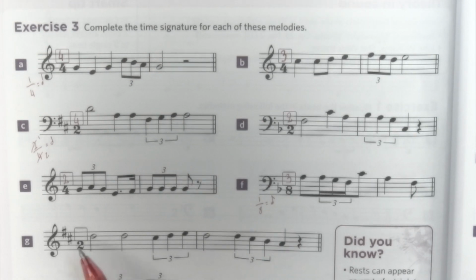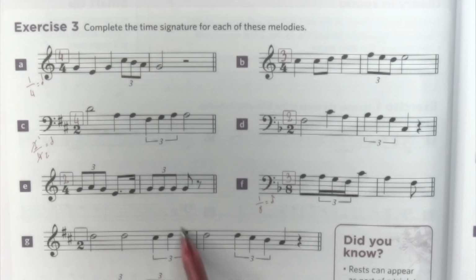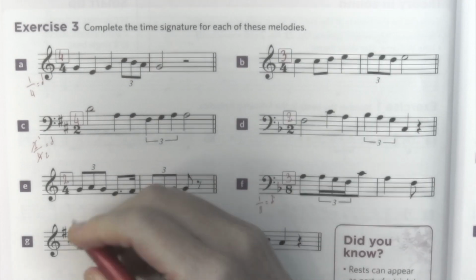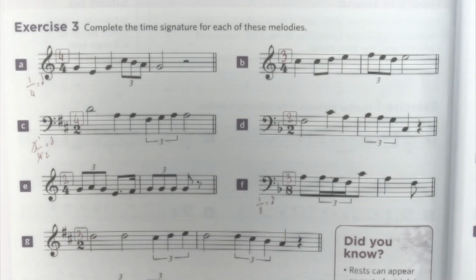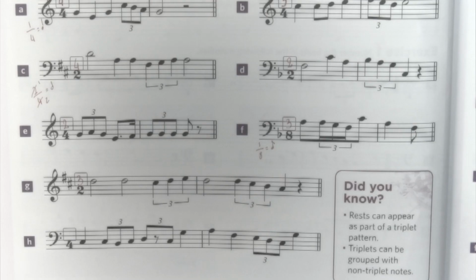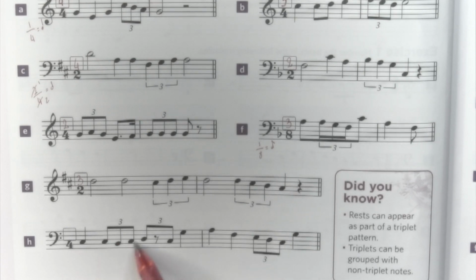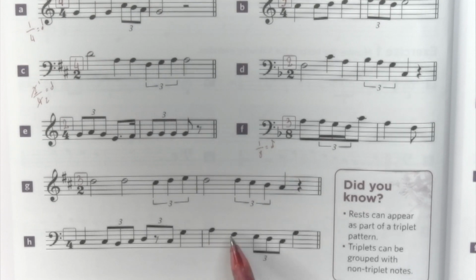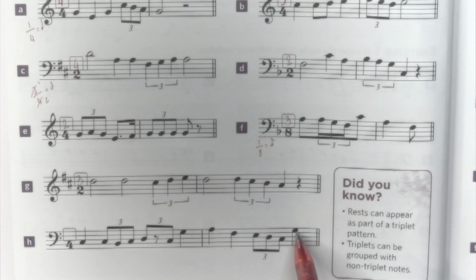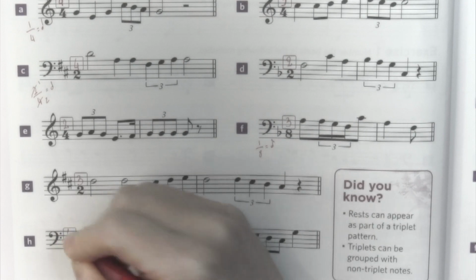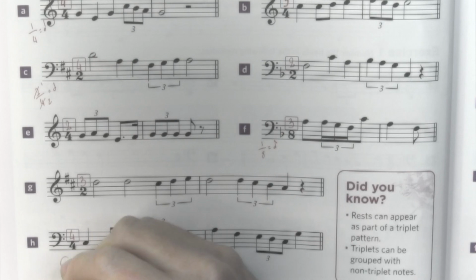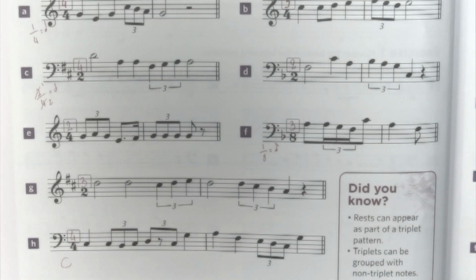How many minims? 1, 2, and 3. 3 halves. How many crotchets? 1, 2, 3, and 4. 4/4, common time. This could be also written as this. Common time.